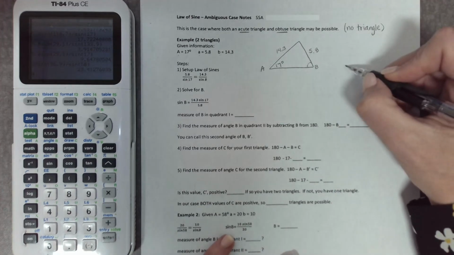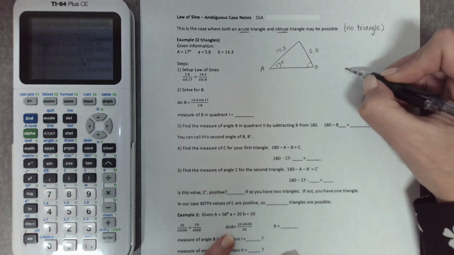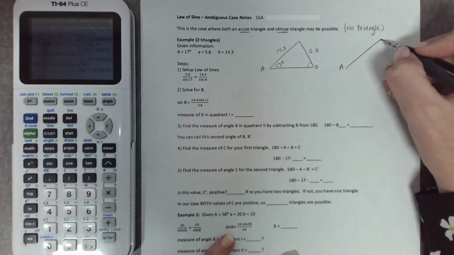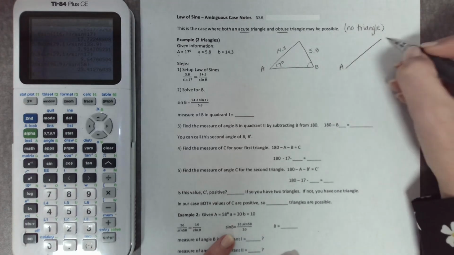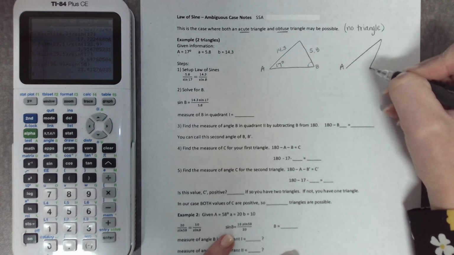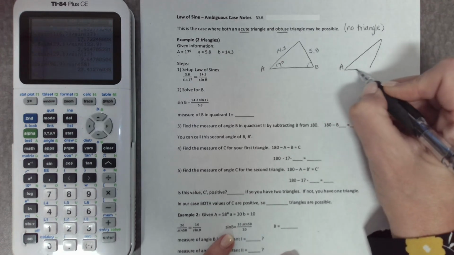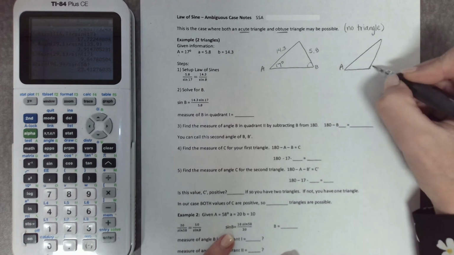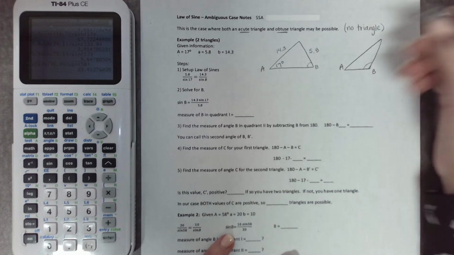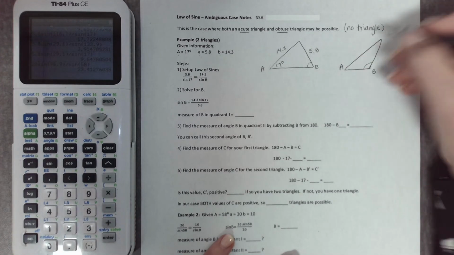Here's the other option. Angle A, and then side a, instead of swinging out like this, swinging back like this, and forming this type of triangle, where angle B now is obtuse.